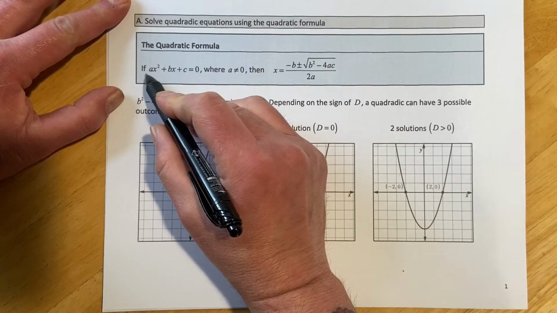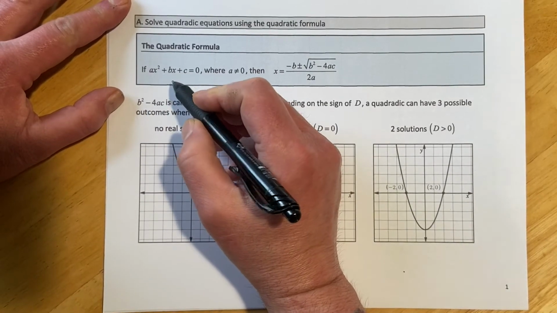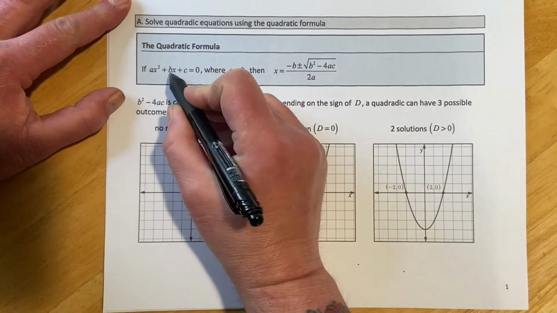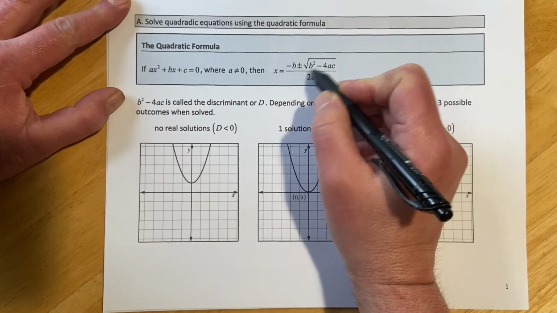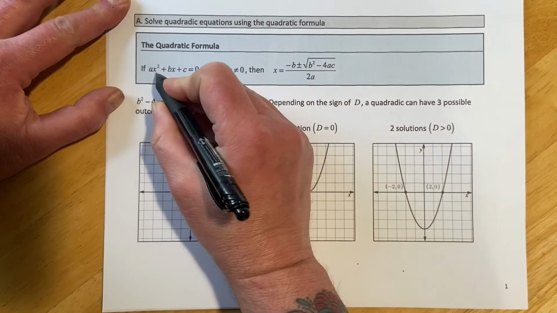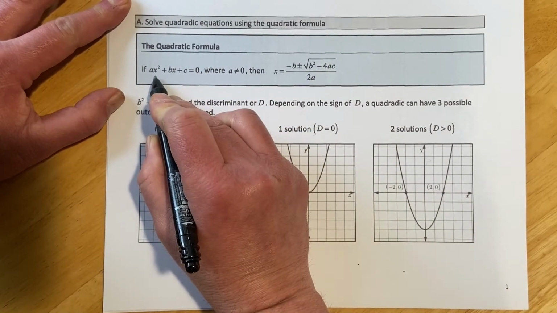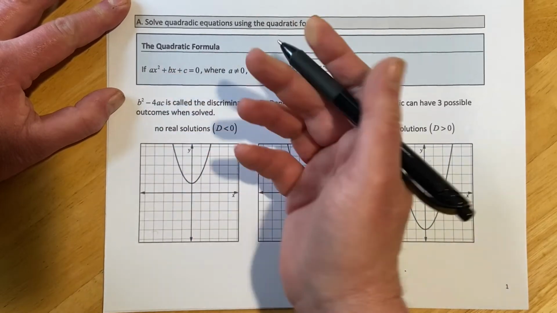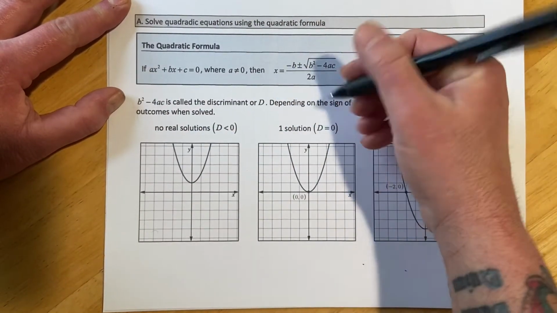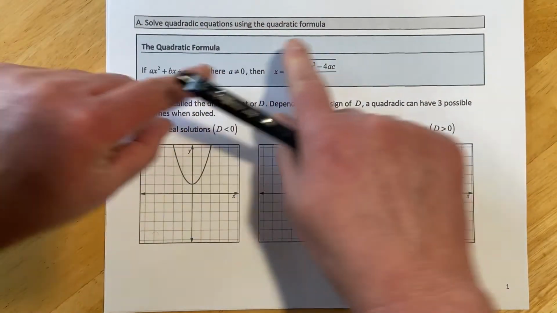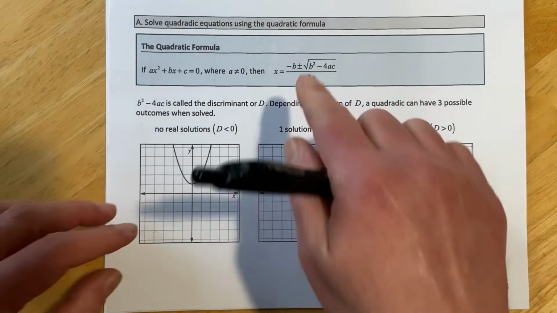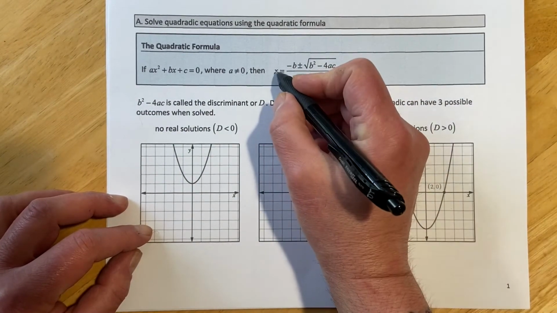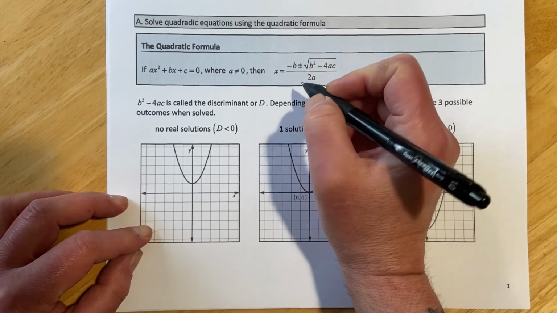If I have a quadratic in standard form, I can solve it by taking the coefficients and plugging them in the formula. This formula comes from solving this over here for x, and I get this. Instead of doing that every time, we just call it the formula. Every time you have something in this form, this is the answer. What this is giving us is the intercepts.